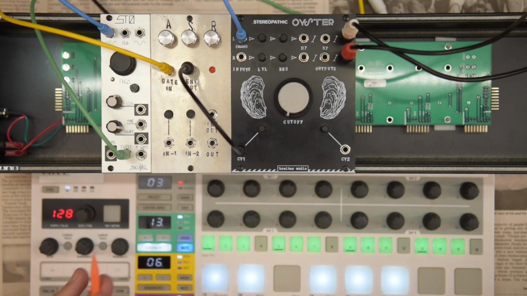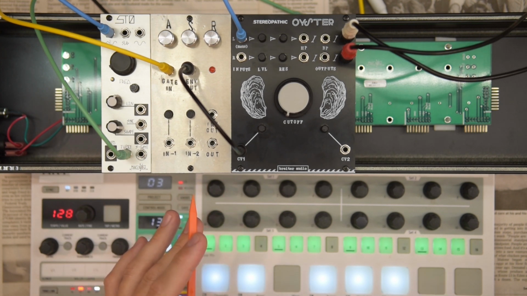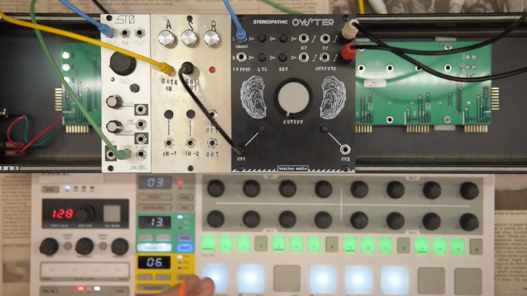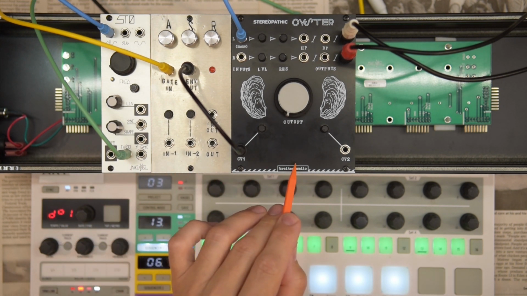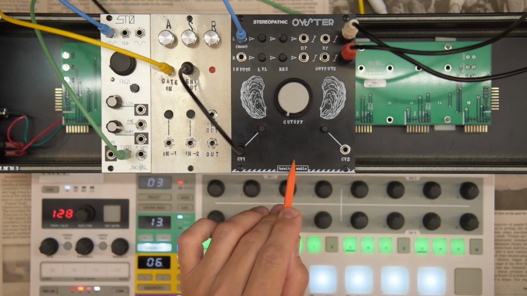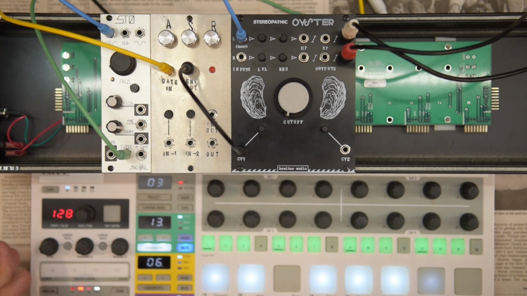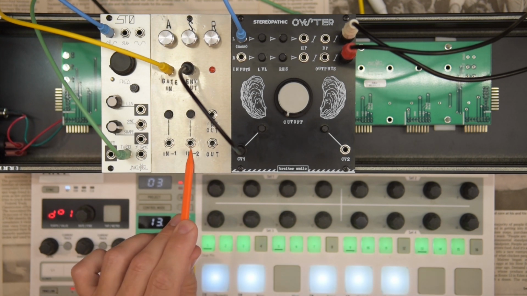So next I'm just going to try a couple different other patterns and experiment with some different adjustments here, and just provide a few more examples of the synth voice, an envelope generator, the Stereopathic Oyster filter, and using the BeatStep Pro to generate a melody sequence, and also gate outputs to trigger the envelope generator.